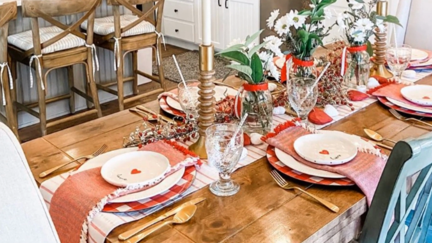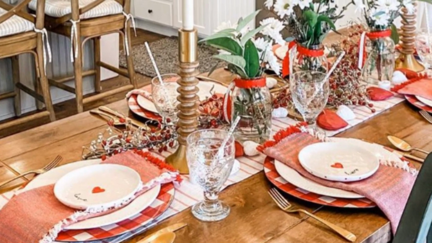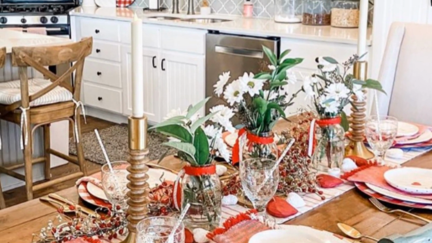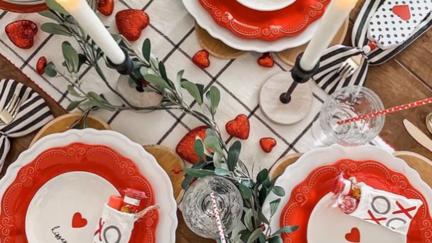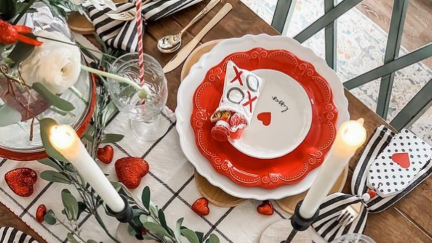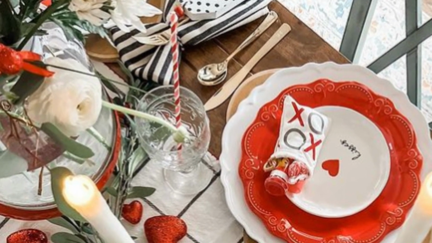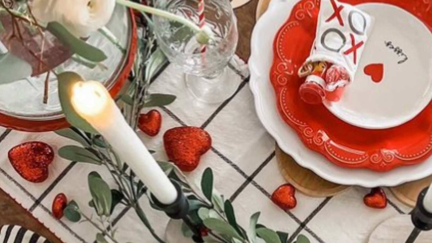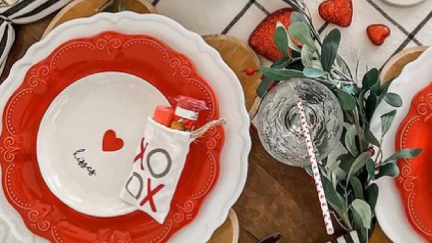In the dining room. 1. Set the table with a red, neutral, or pink tablecloth or table runner. 2. Use heart-shaped placemats or coasters. 3. Place red or pink candles in the center of the table. 4. Arrange fresh flowers in a vase, such as roses or tulips. 5. Set out Valentine-themed tableware, such as heart-shaped plates or glasses.